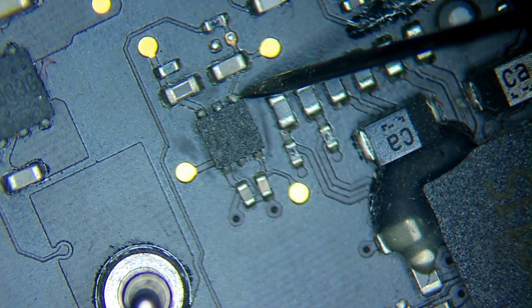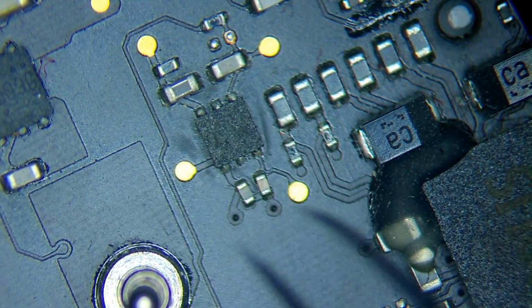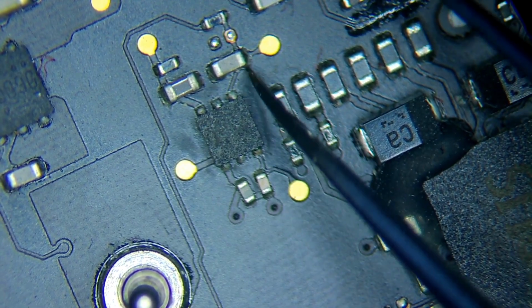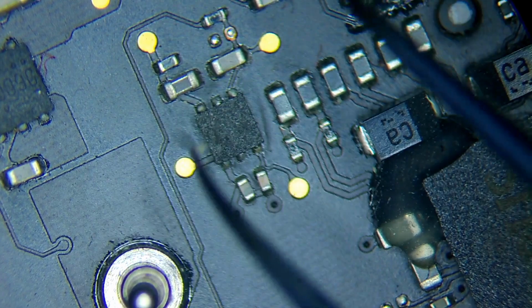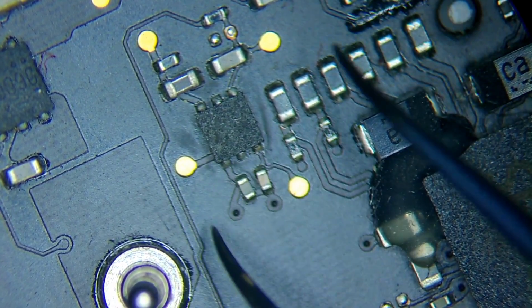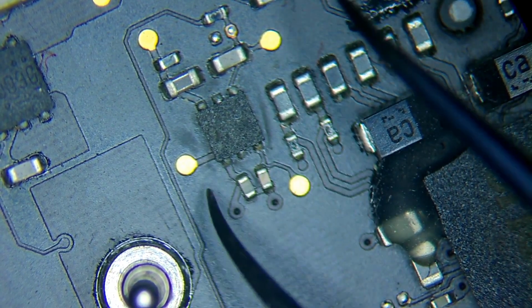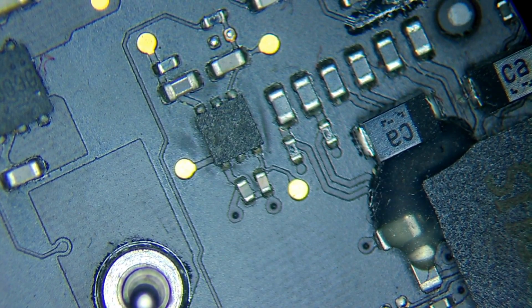This pin is the enable pin, which tells this chip to turn on. So the enable line is not shorted, and the input line is not shorted, and this side of the chip is the output side. The output is shorted but not fully shorted, so we have a problem with this chip.